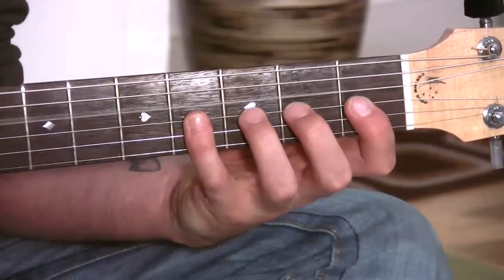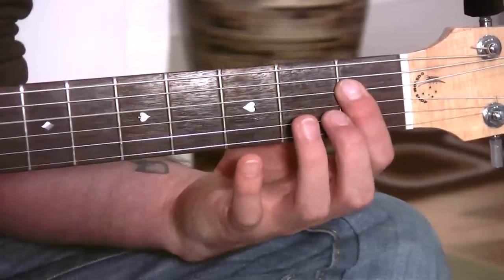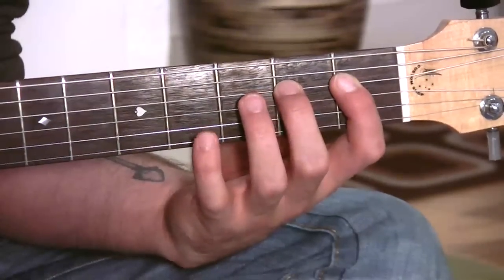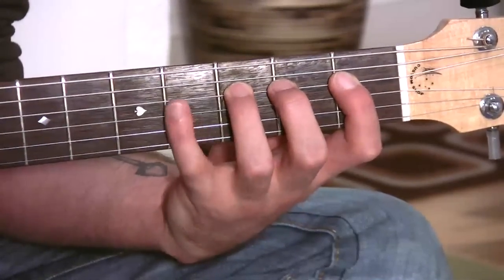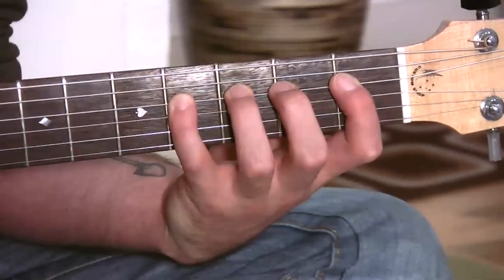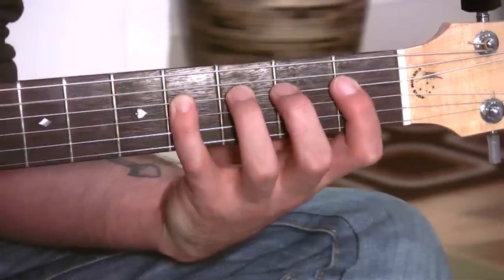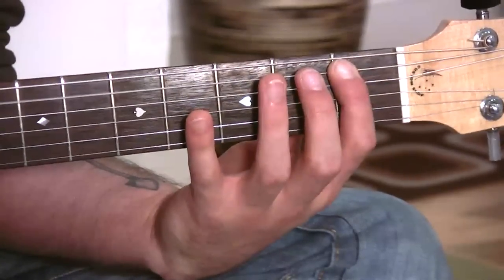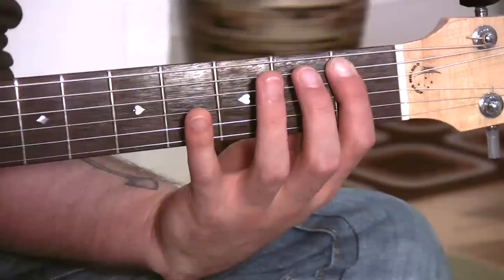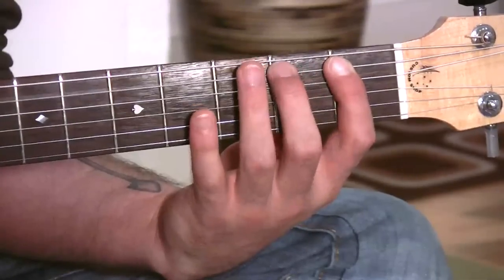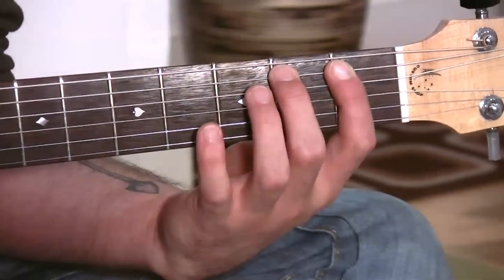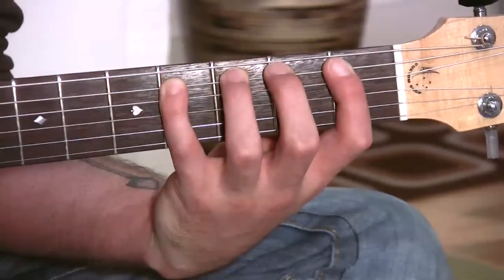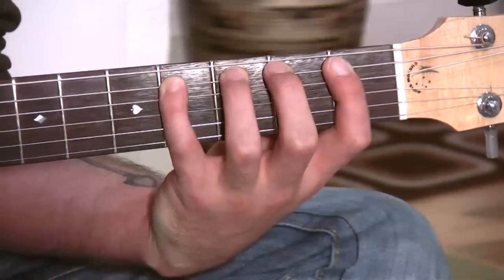Open fourth string is the note D. First fret D sharp or E flat, second fret is the note E, third fret is the note F, fourth fret is the note F sharp or G flat. Open fifth string is the note A. Then first fret is A sharp or B flat, second fret is the note B, third fret is the note C, fourth fret is the note C sharp or D flat.